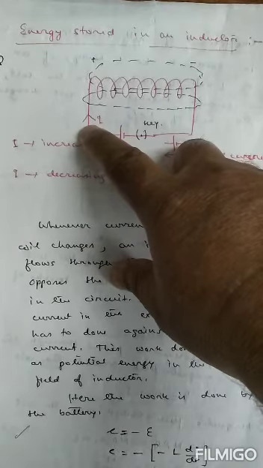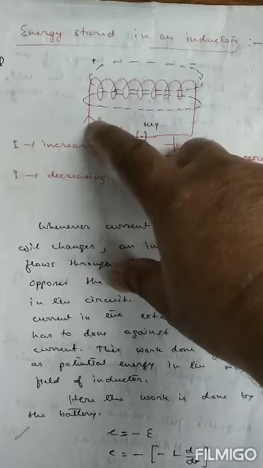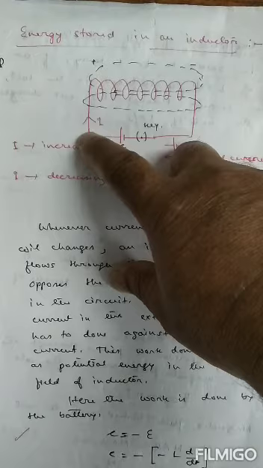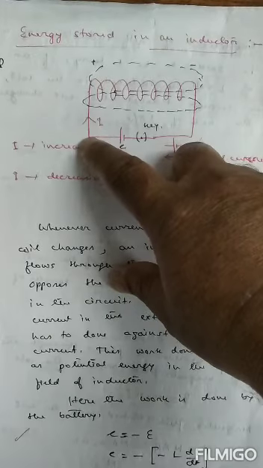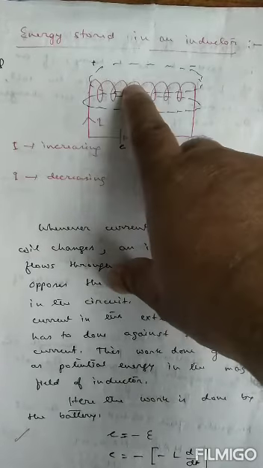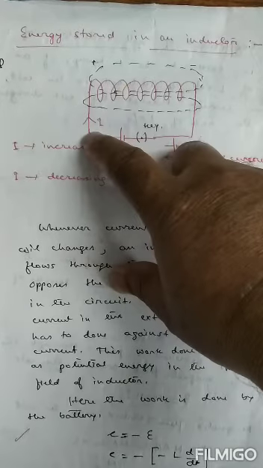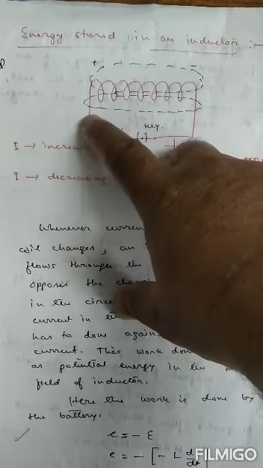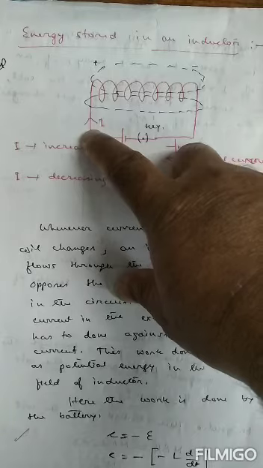That means that when current through this coil changes, induced current opposes that change in the main current. If main current increases, induced current opposes the increasing current. When main current decreases, induced current flows in the same direction as that of decreasing current, so that current in the circuit does not decrease.